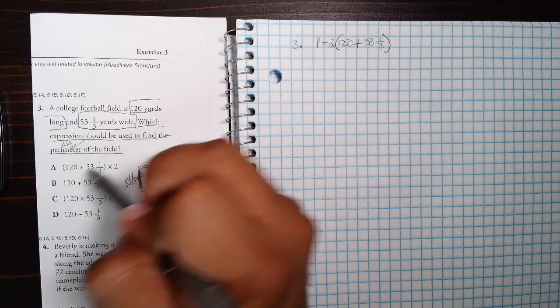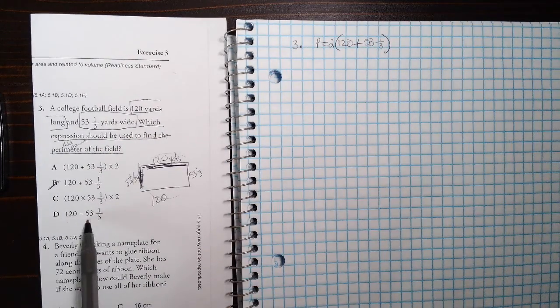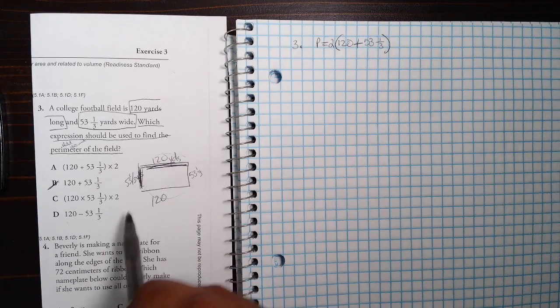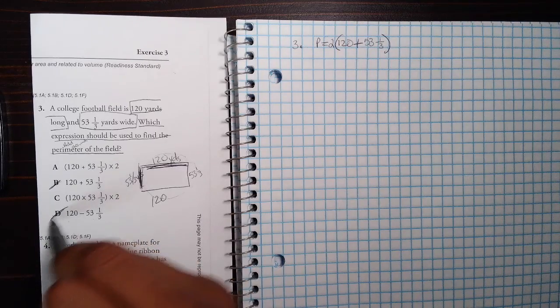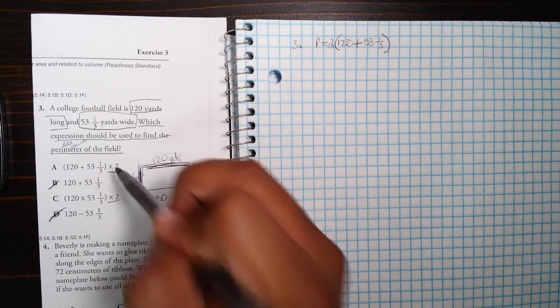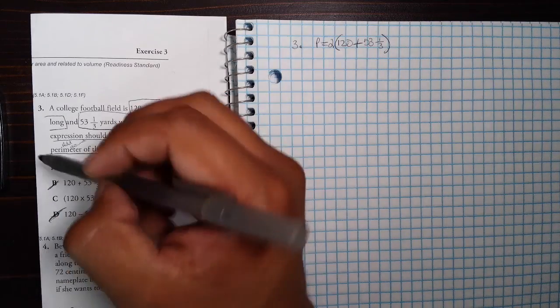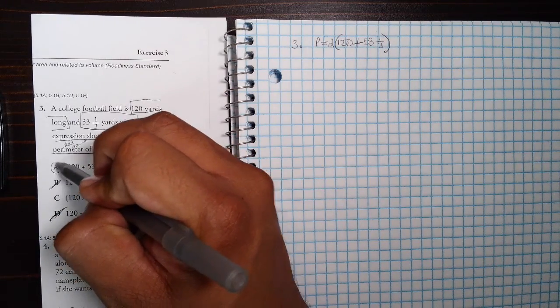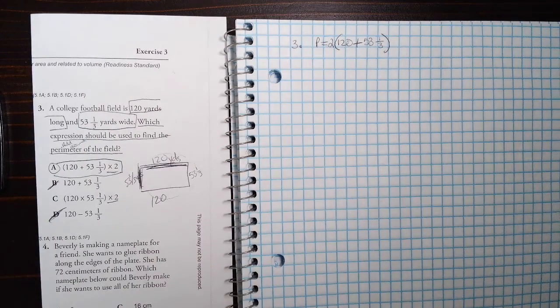So that one only gives us half the perimeter. 120 minus 53, no. That means we're getting a small, we want to know the distance around something. So, no. We have 2 of them that have times 2. Which one is our correct answer? Be real careful. Our correct answer is A. Correct answer is A.